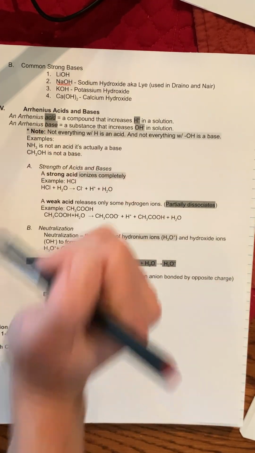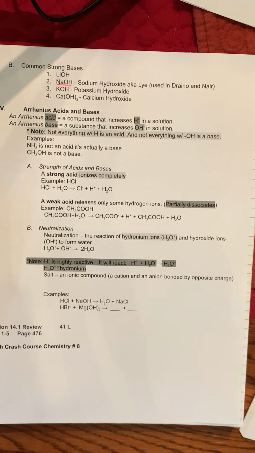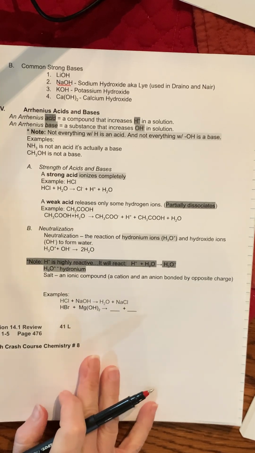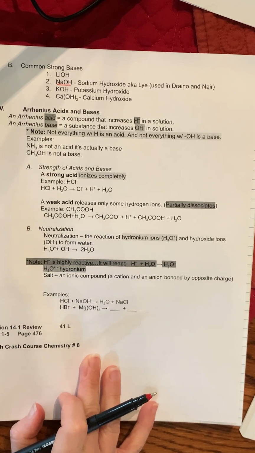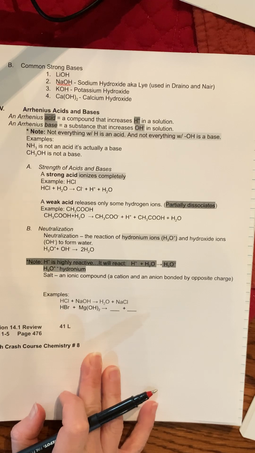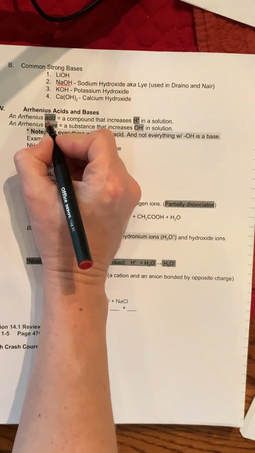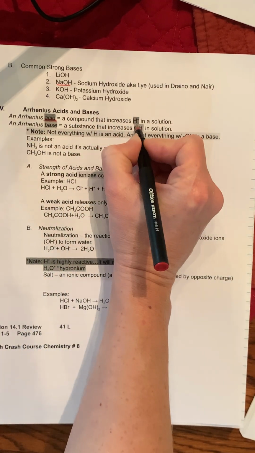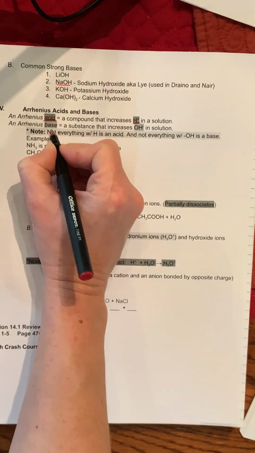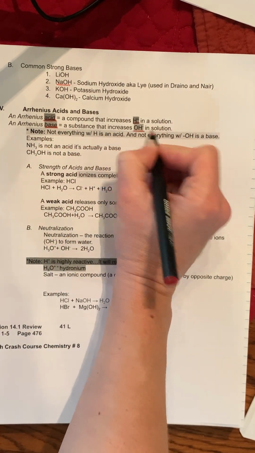Okay, so Arrhenius acids and bases. The Arrhenius definition is the easiest one. It's the most important for us. We will learn the other ones, especially in AP Chem. But for now, all you need to really remember is that if it's an acid, it gives off H+. If it's a base, it gives off OH-.